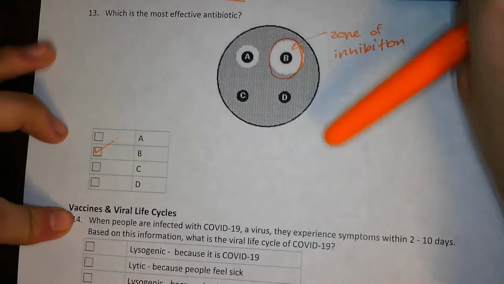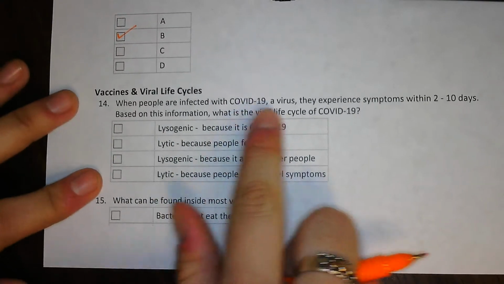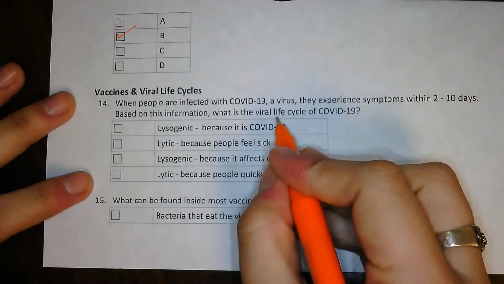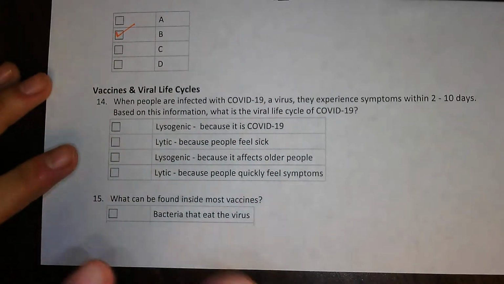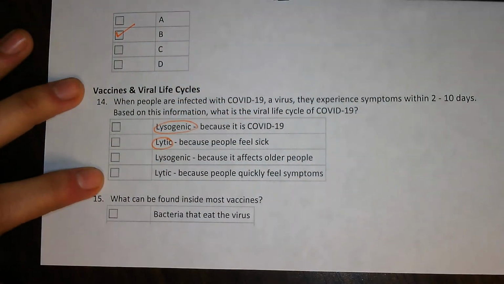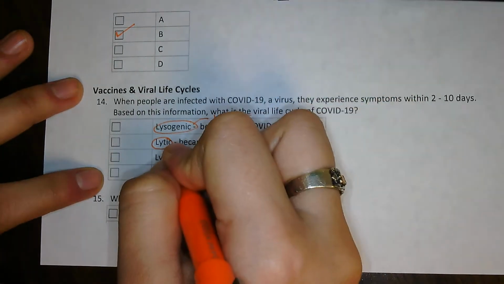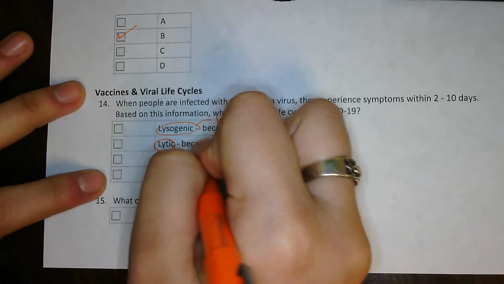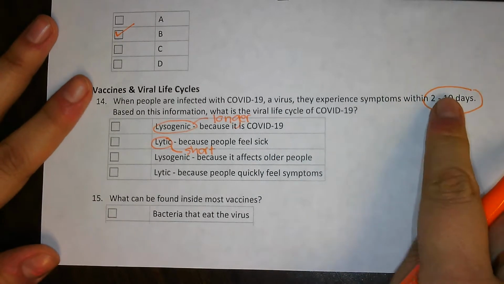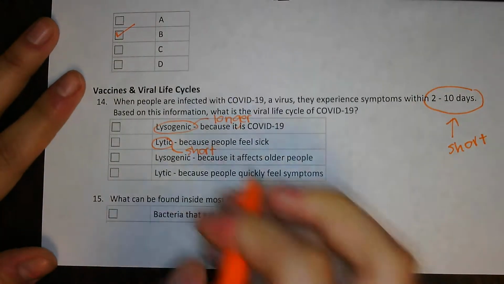And last section for this review. When people are infected with COVID-19, a virus, they experience symptoms within 2 to 10 days. Based on this information, what is the viral life cycle of COVID-19? So we learned 2 viral cycles for viruses. We learned about lysogenic and we learned about lytic. Lysogenic is the longer word, so it is the longer life cycle. Lytic is the shorter word, so it is the short cycle. Because they're telling us that symptoms arrived within days, this is pretty short. So I need to find the short life cycle, and that is lytic.